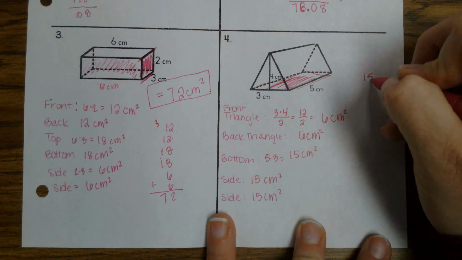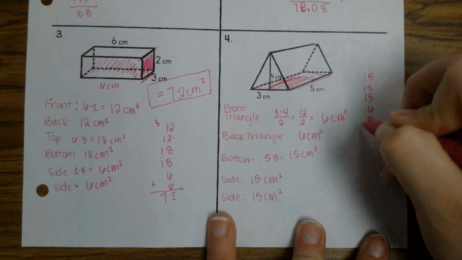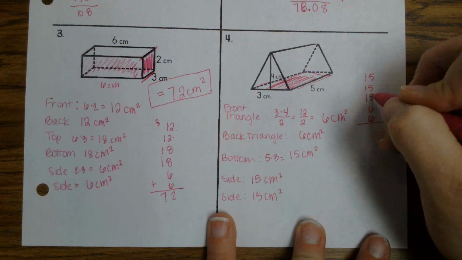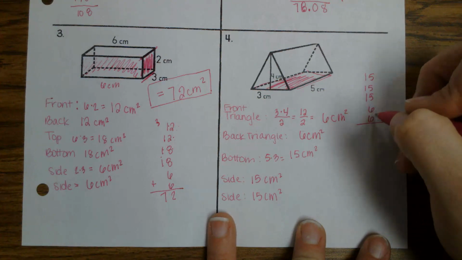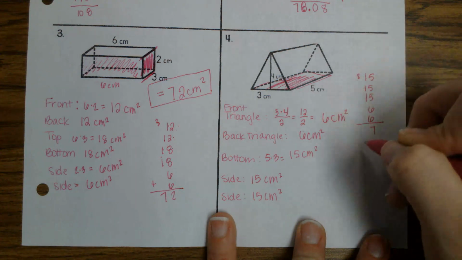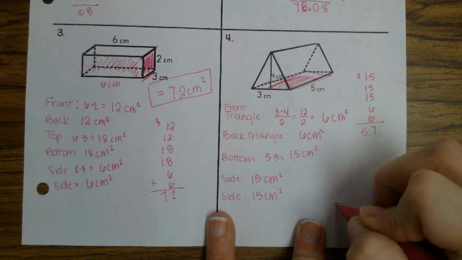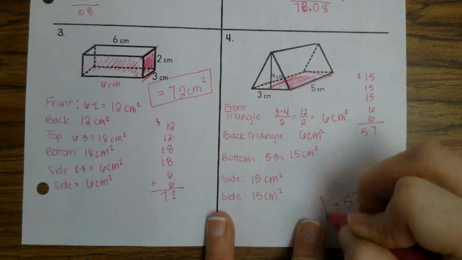So then I add it all up. So 15, 15, and 15, 6 and 6. 5, 10, 15 plus 6 is 21, plus 6 is 27. 2, 3, 4, 5. The answer is 57 centimeters squared.